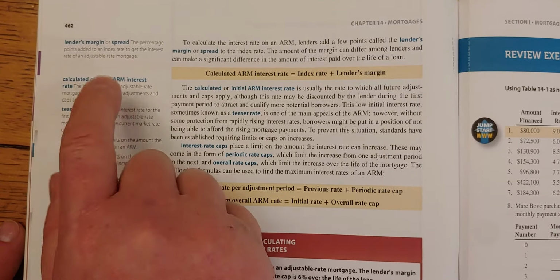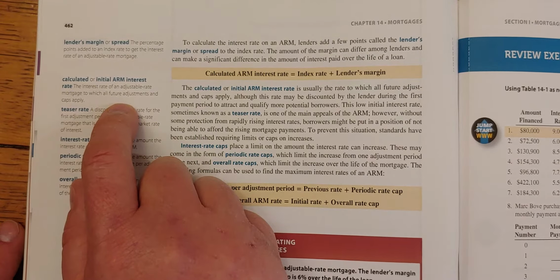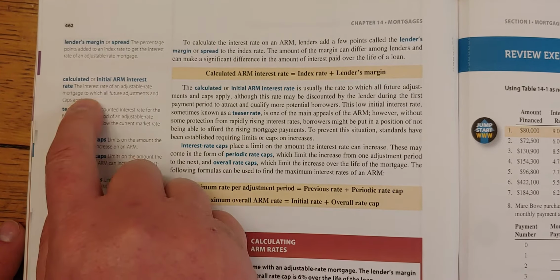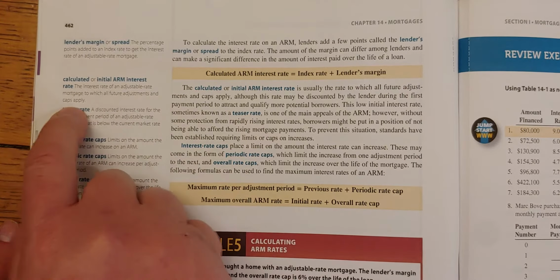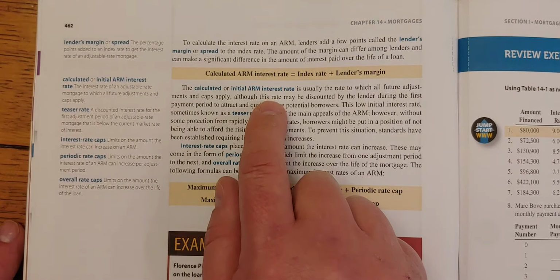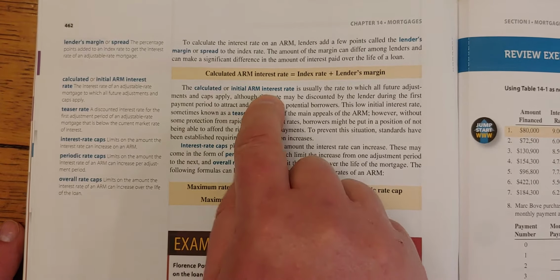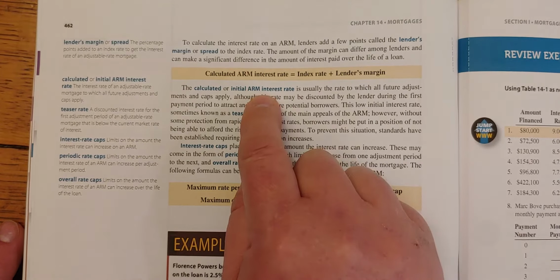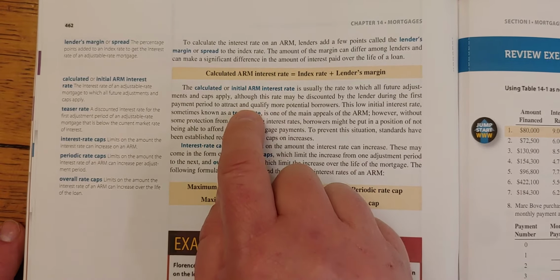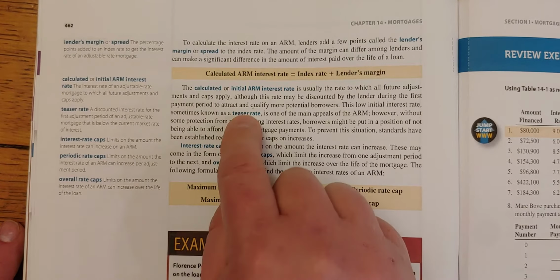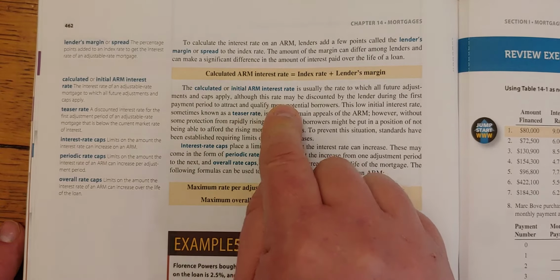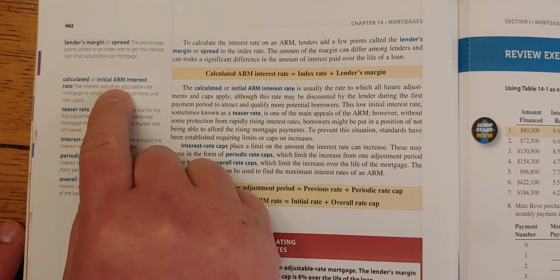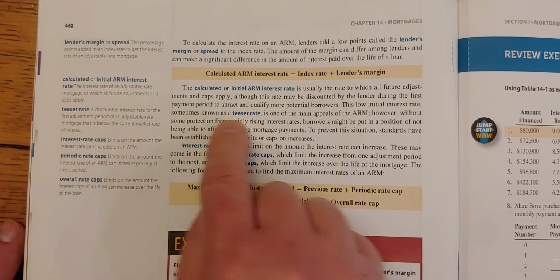So to calculate the initial ARM interest rate, that's the rate of the adjustable rate mortgage to which all future adjustments and caps apply. So the initial rate is what your initial ARM is, and it's usually a rate that is lower. They call it a teaser rate. So your first initial ARM interest rate is usually this really low rate.